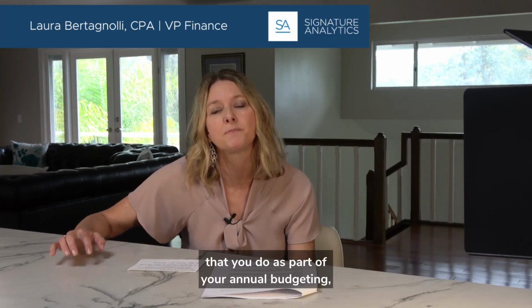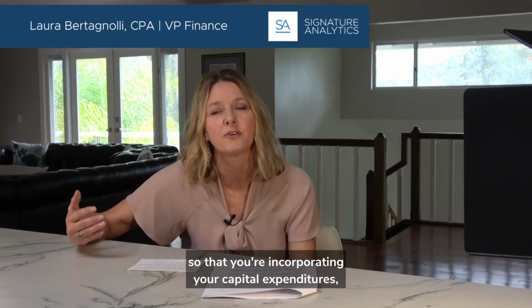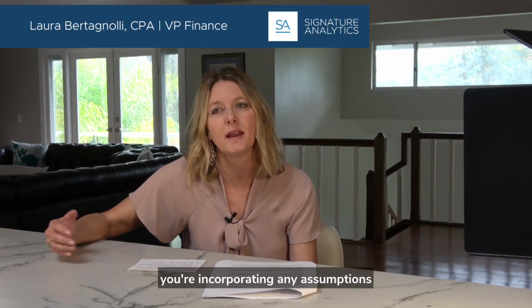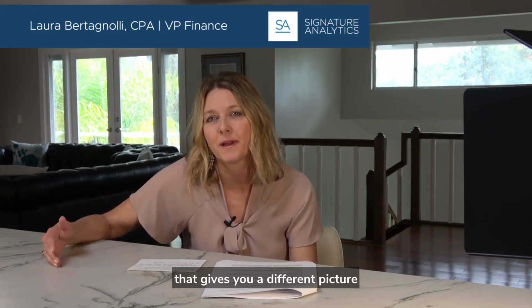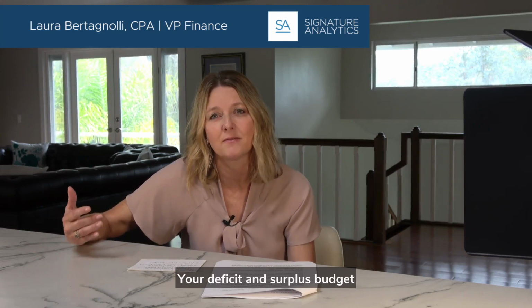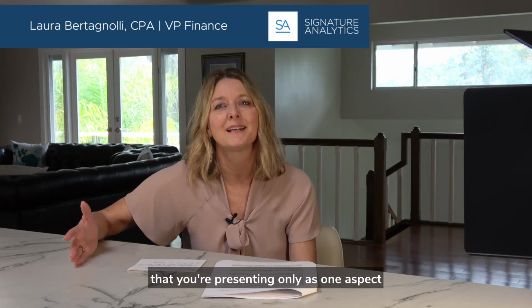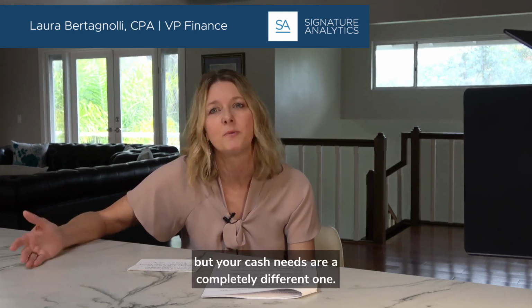Included with your package that you do as part of your annual budgeting, you need to include a 12-month cash roll forward so that you're incorporating your capital expenditures, you're incorporating any assumptions that you have within the budget. That gives you a different picture of your financial stability. The deficit and surplus budget that you're presenting is only one aspect of your financial stability, but your cash needs are a completely different one.